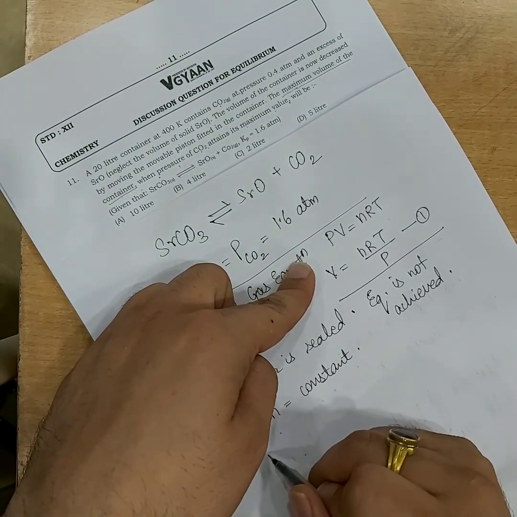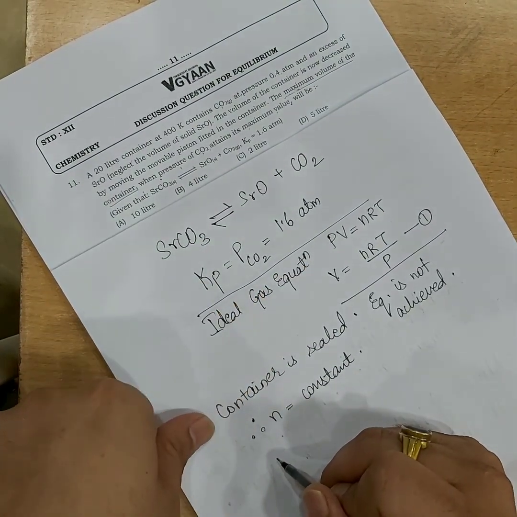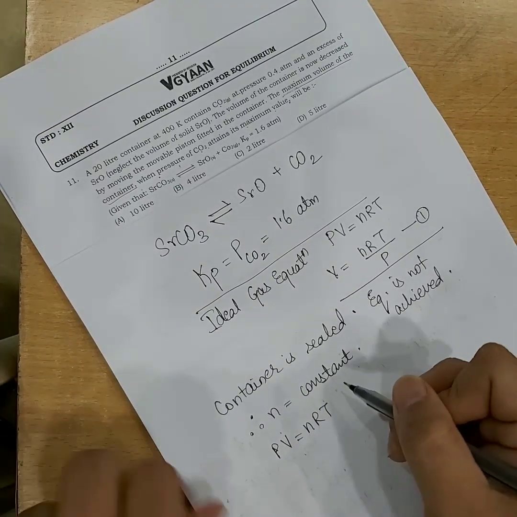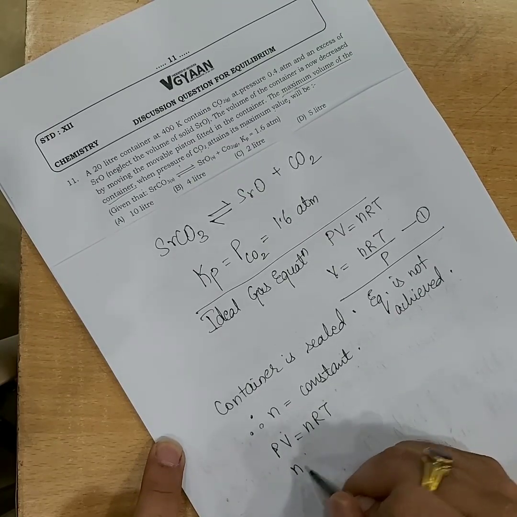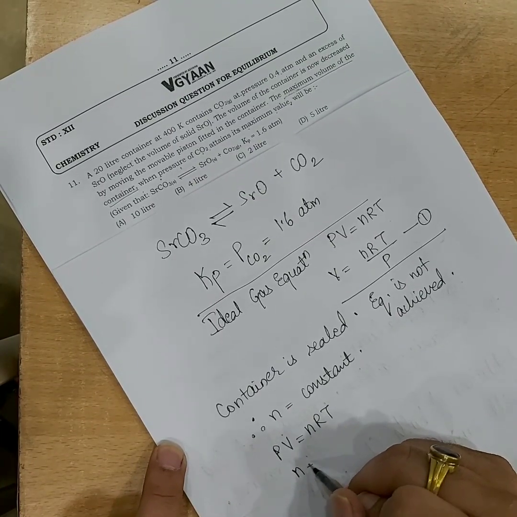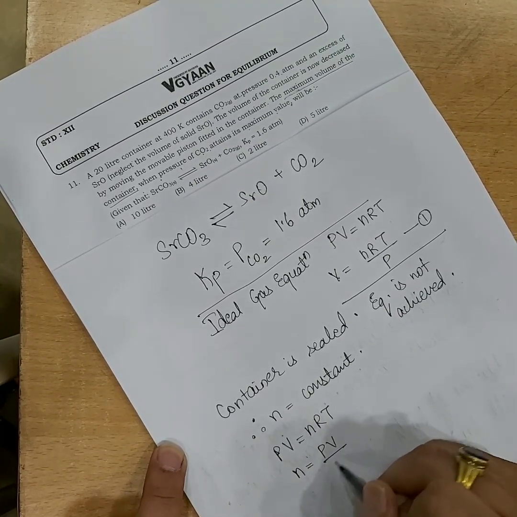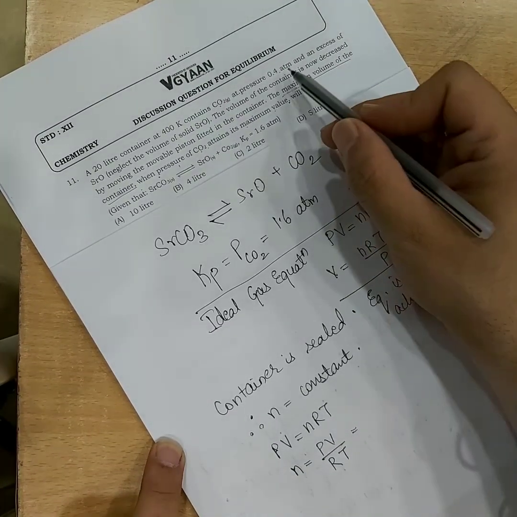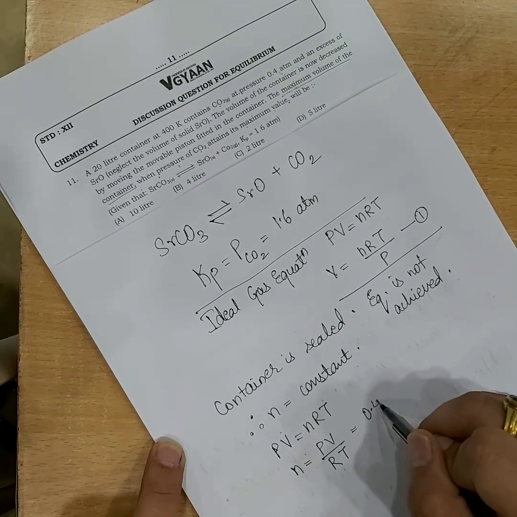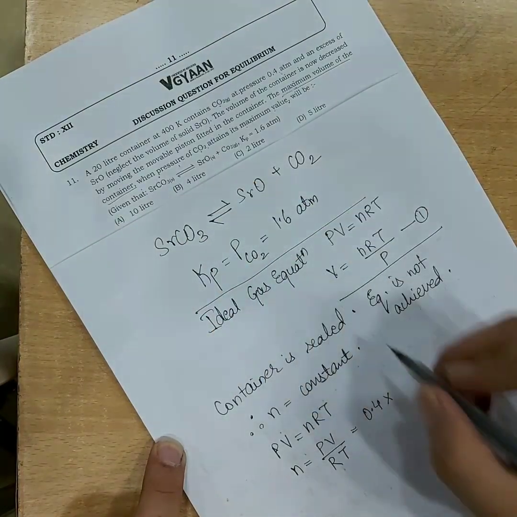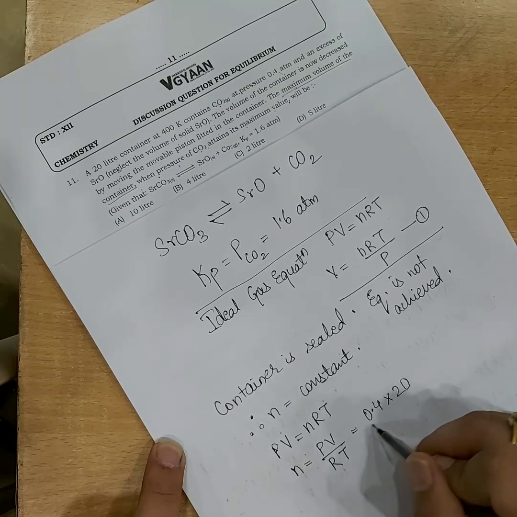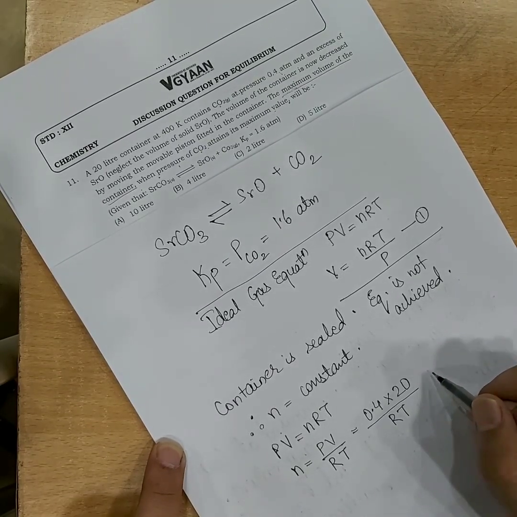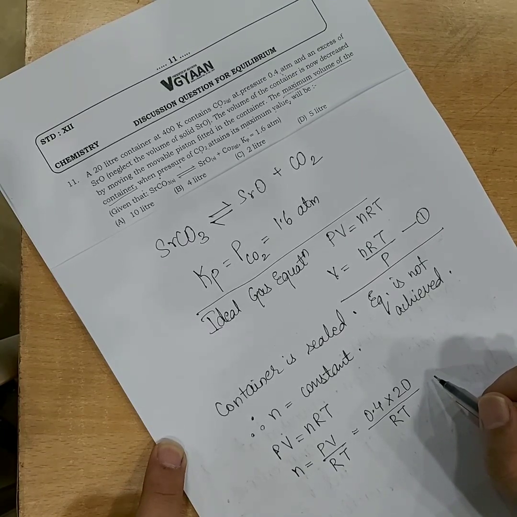Now if n is a constant for the second condition, the expression becomes PV is equal to nRT from the ideal gas equation, and again now your n is going to be PV upon RT. But what is the value of pressure given over here? 0.4 atmospheres. What is the volume of the container? That is given, 20 upon RT. Now this happens to be the second expression.